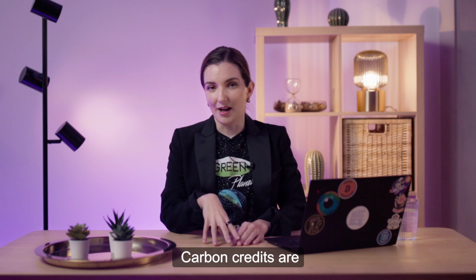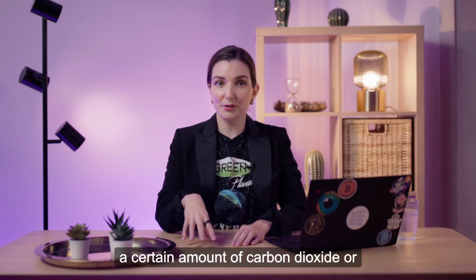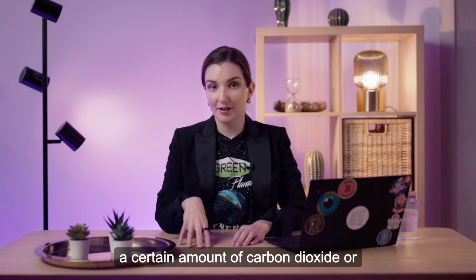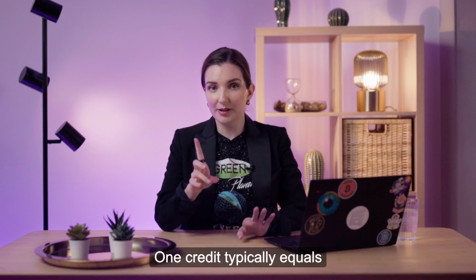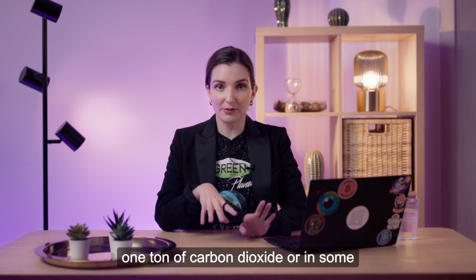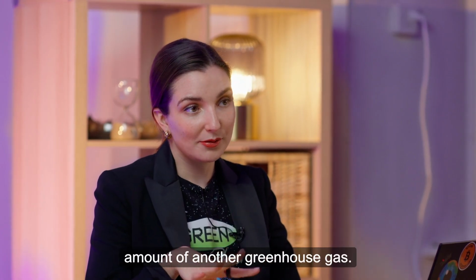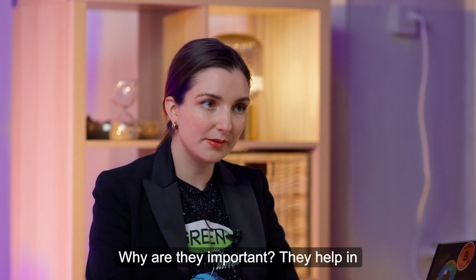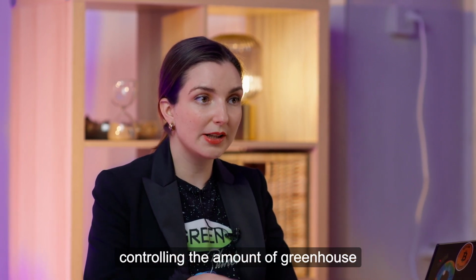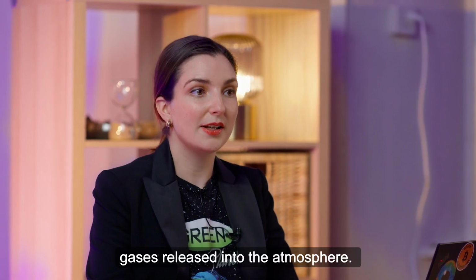Carbon credits are essentially permits that represent the right to emit a certain amount of carbon dioxide or other greenhouse gases. One credit typically equals 1 ton of carbon dioxide, or in some markets, an equivalent amount of another greenhouse gas. Why are they important? They help in controlling the amount of greenhouse gases released into the atmosphere.